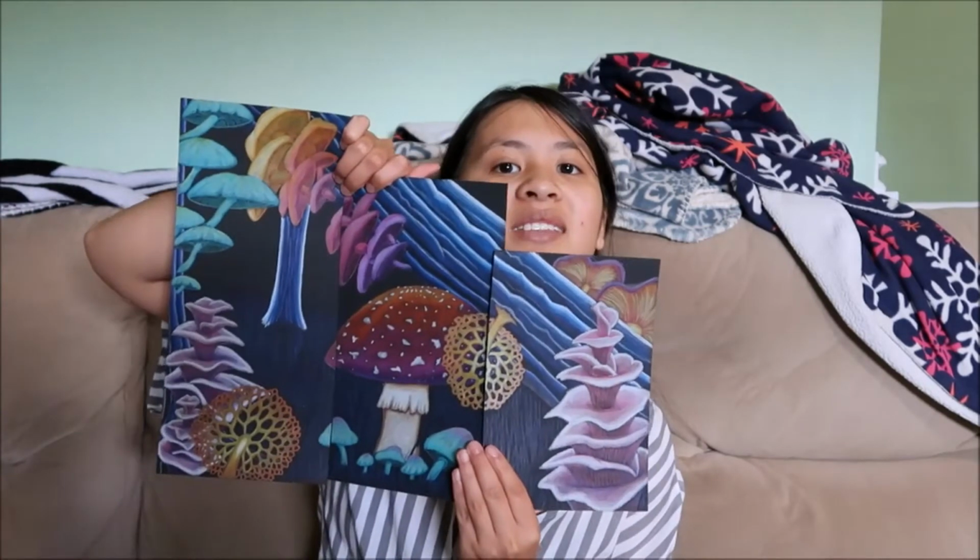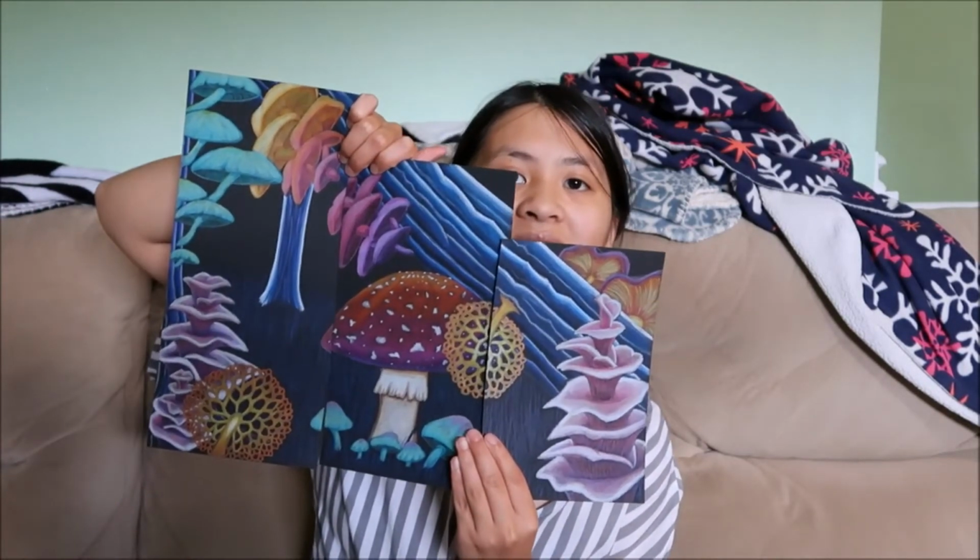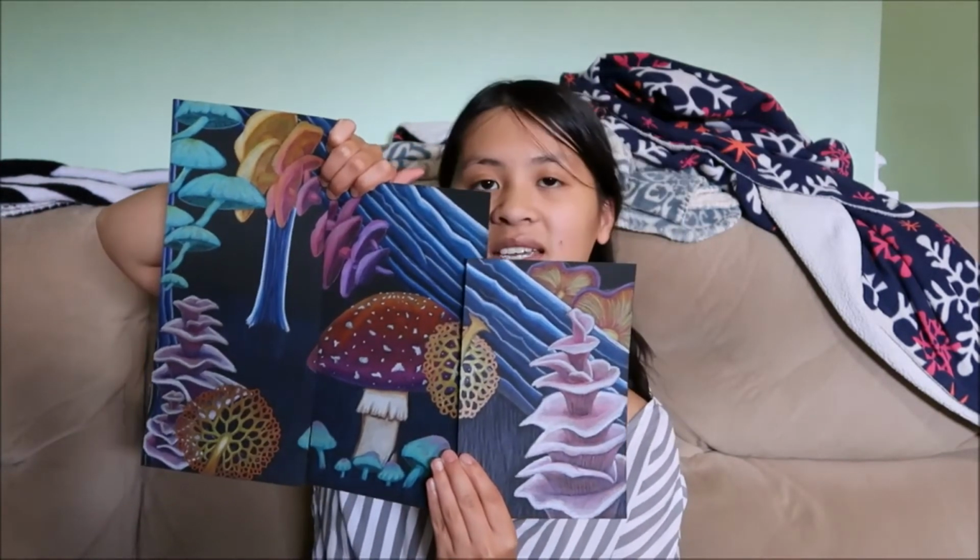So here is the next piece, and basically it's just a nightscape with a ton of mushrooms. Now, in school, people used to make fun of this piece and say it was about drugs. And it's not about shrooms, it's literally just mushrooms. Chill, everybody, oh my god.